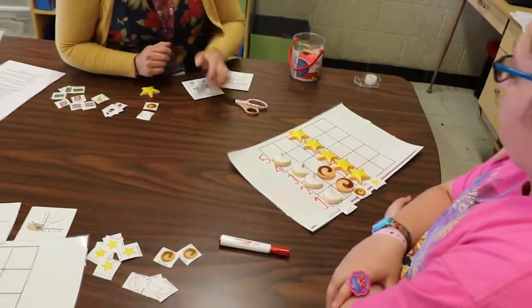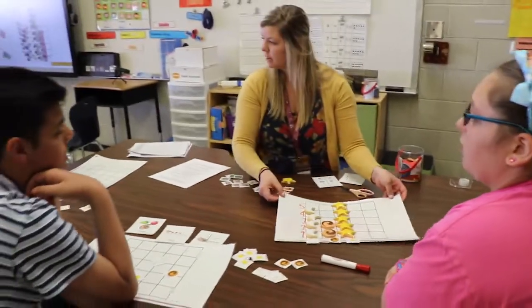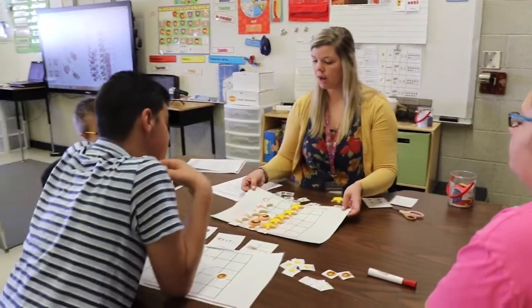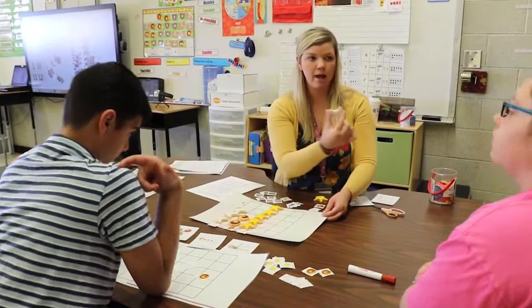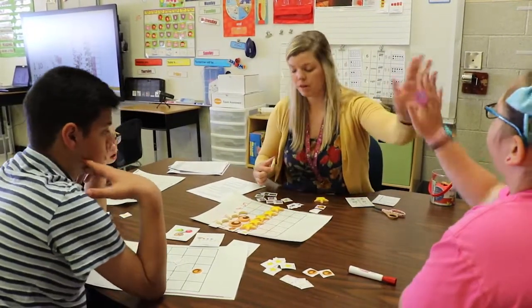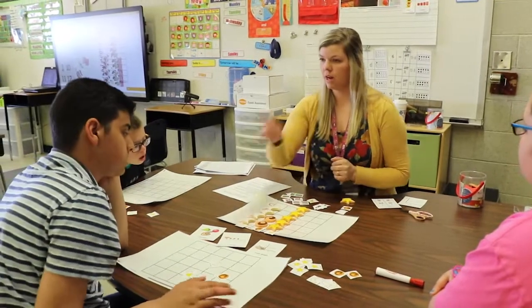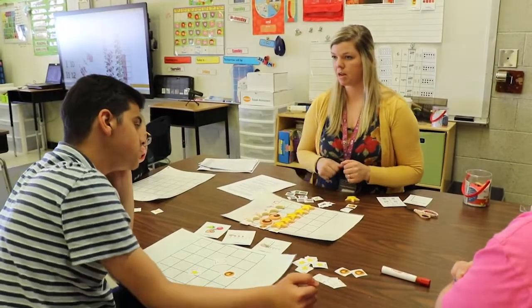Nice. All right. Did Val do a good job? Look at that. She made a graph. So this is called an object graph because we use the actual objects. Good job, Val. Nice making a graph. All right. You ready? Omar, this is the second way we can make a graph.